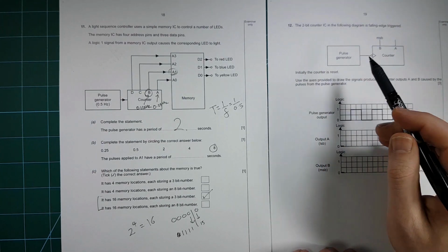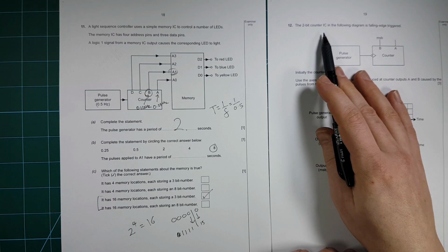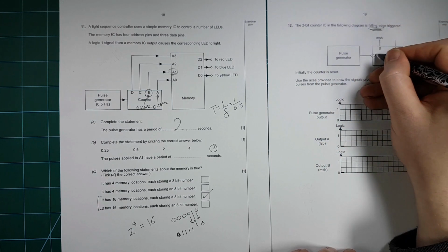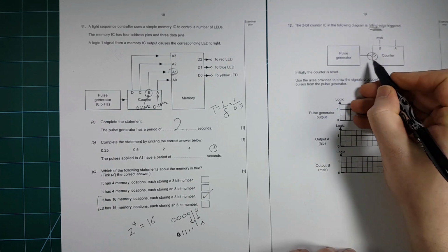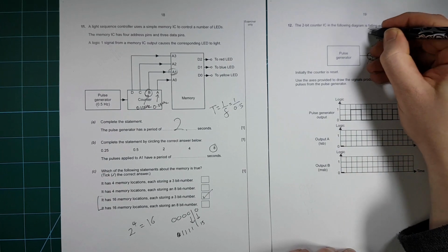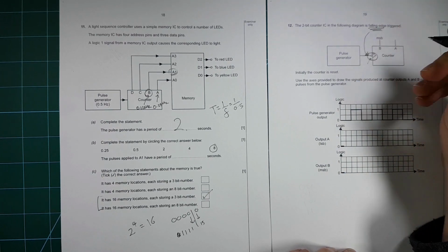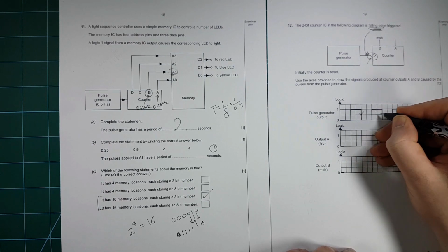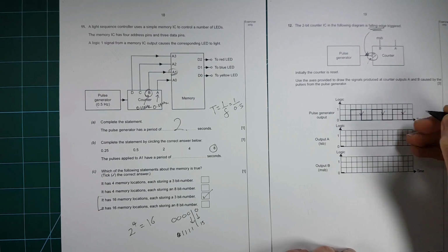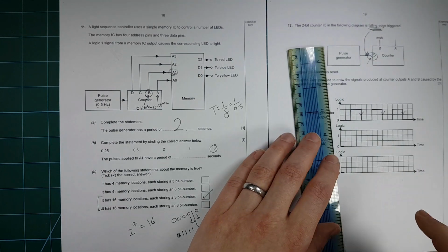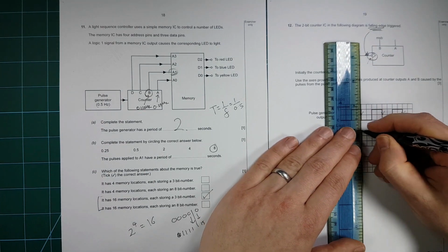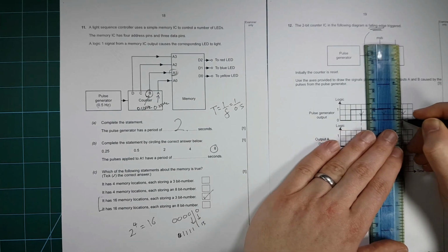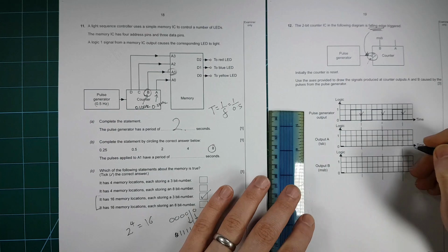Question 12. A 2-bit counter is falling edge triggered, so that's important there. You can see that it's falling edge triggered from the diagram. It's got that little circle there, and that little circle means that it's falling edge triggered. So we want to draw arrows down on the falling edges, here, here, and here. So we can extend these lines down like so.